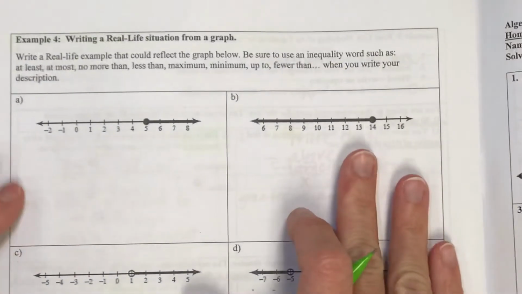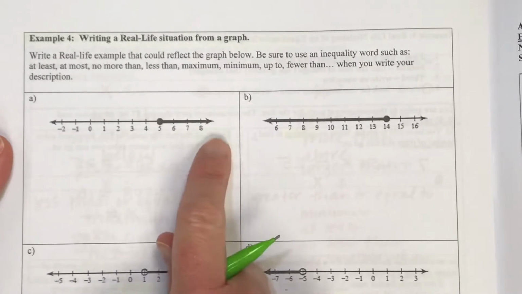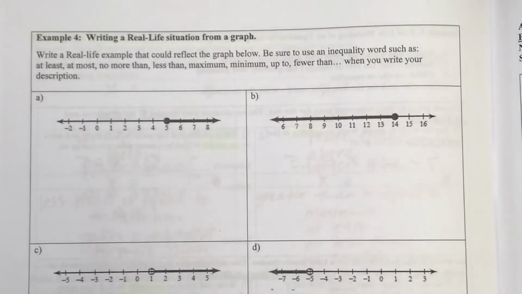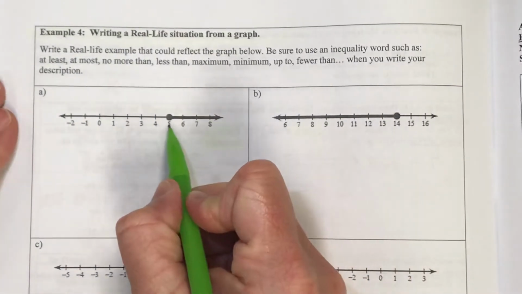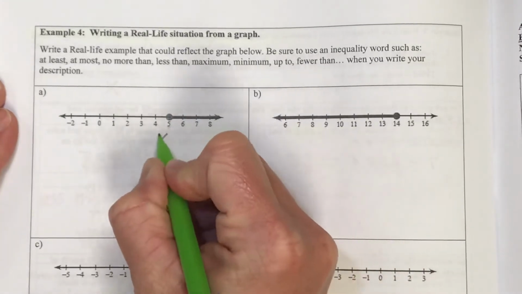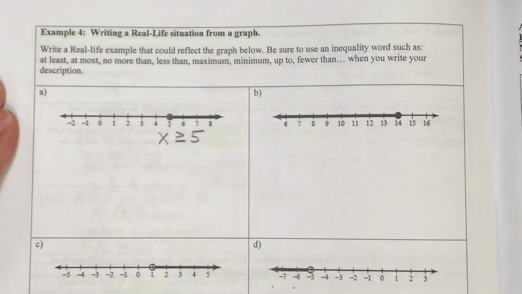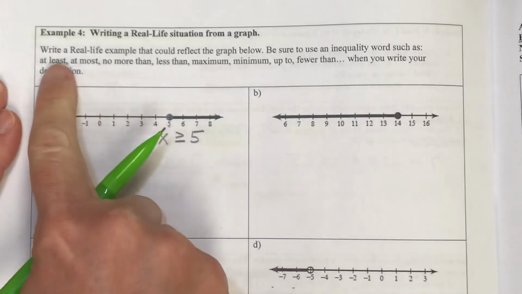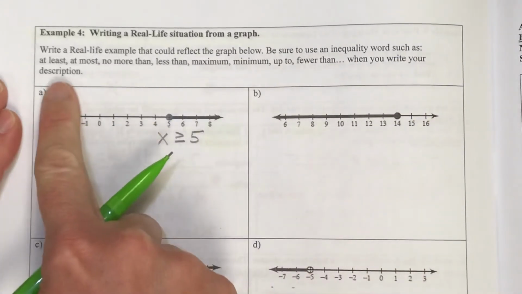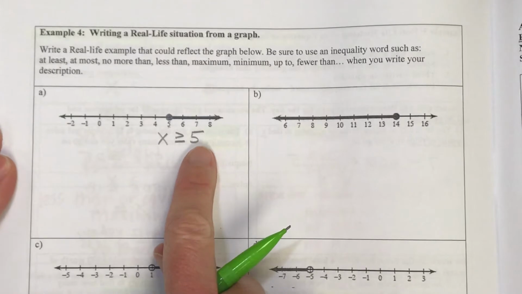In this video, I'm going to help you come up with a scenario that could refer to this graph, but as a real world example. So as you're looking at the first picture, it says you have 5 shaded in and greater than. So the inequality that this would represent is x is greater than or equal to 5. And what I want to do is use the words at least, at most, no more than, less than, maximum, any word phrase that could represent something greater than or equal to 5.